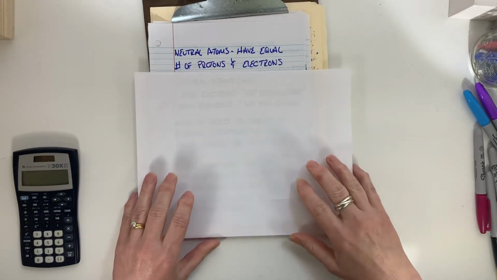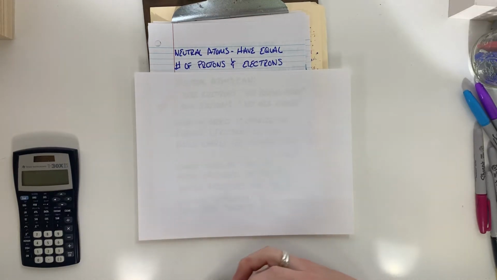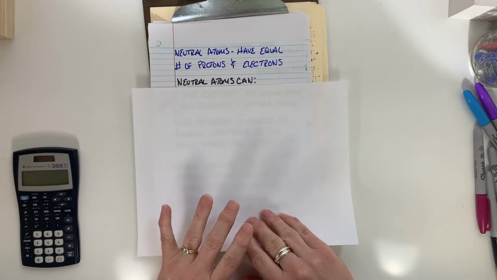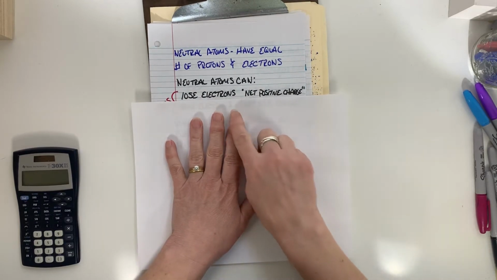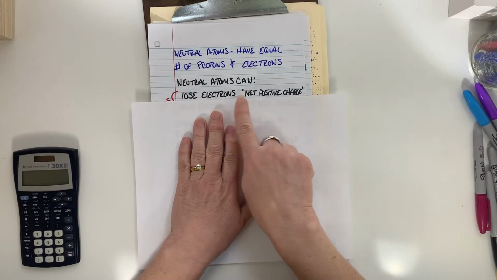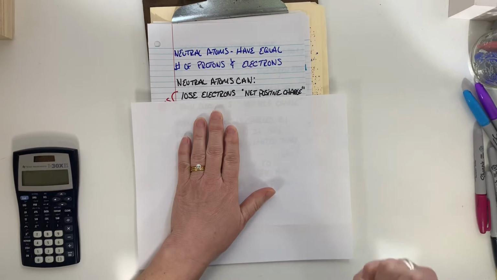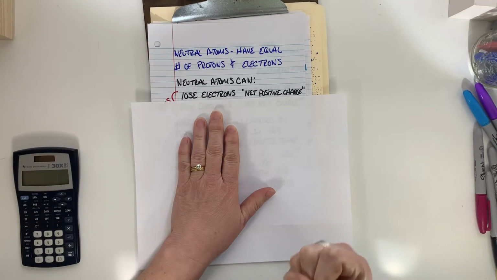If you have a neutral atom, that means it's not charged at all, it's just neutral. A neutral atom has an equal number of protons and electrons. If a neutral atom loses some of its electrons, it has a net positive charge, because it has more positive than negative.